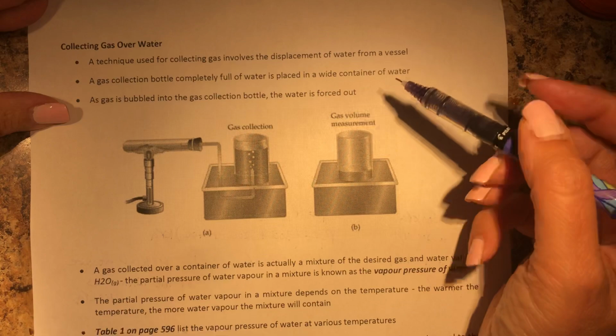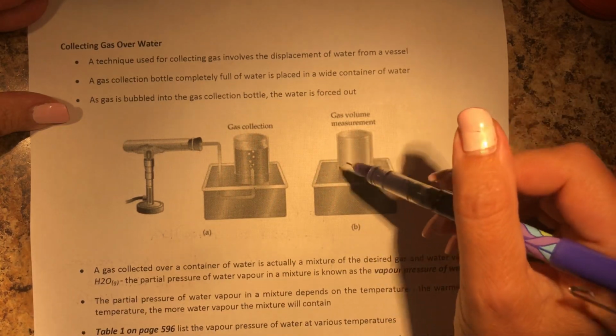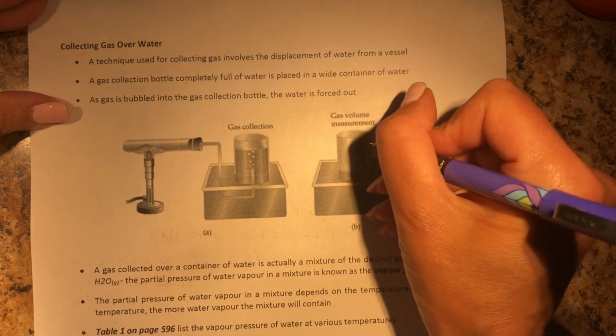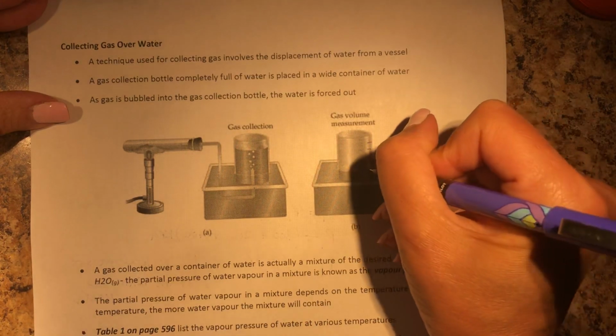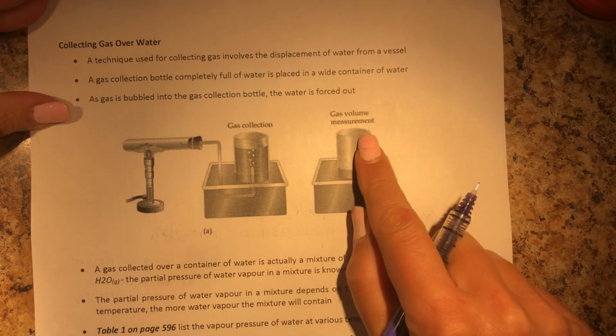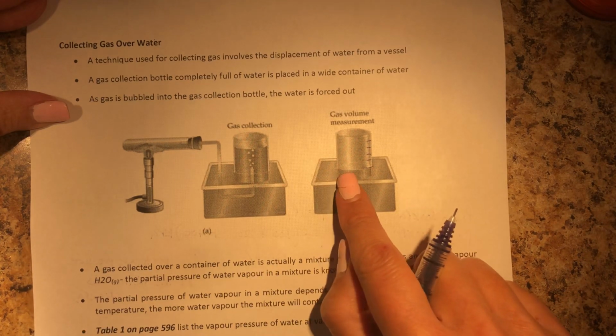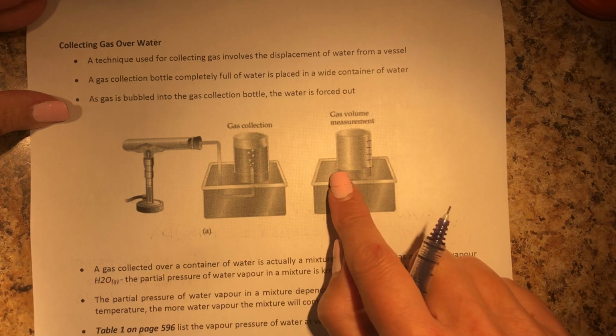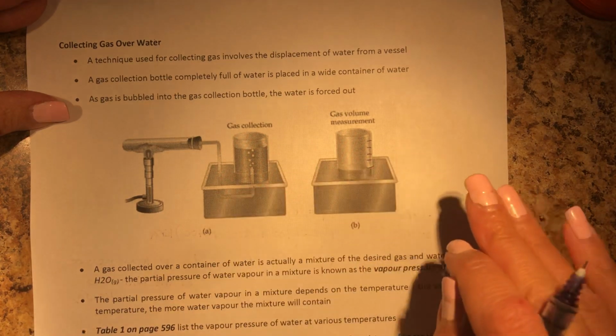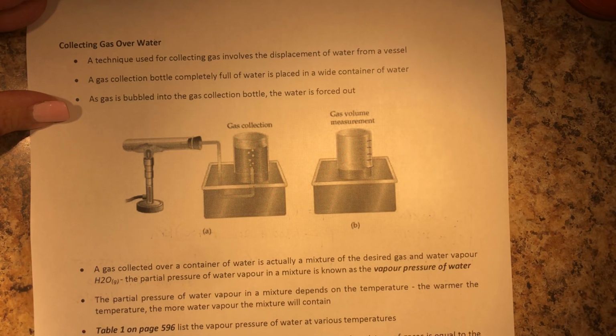This has little gradients on it, so markings that you could read the level of gas that's inside the container. Once the level of the gas is equal to the level of the water, that is how much gas there would be. That's how you read the gas level.